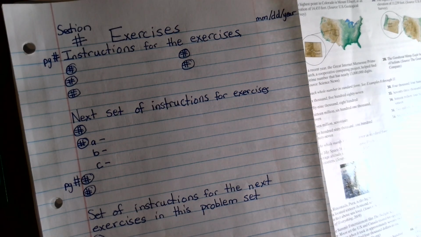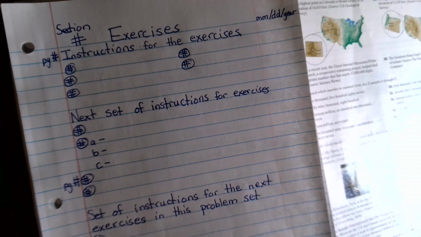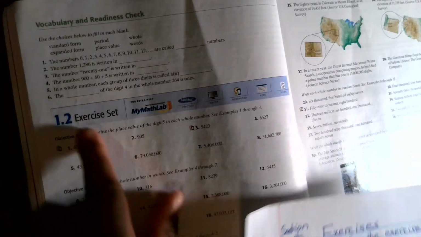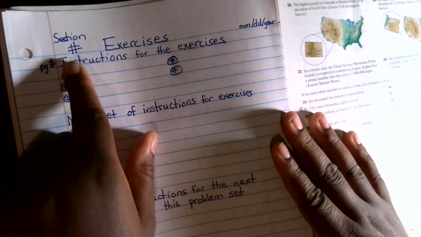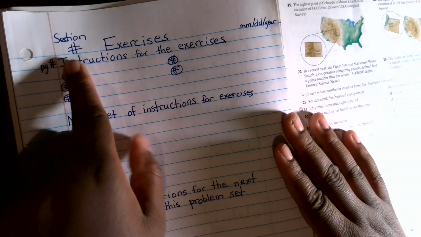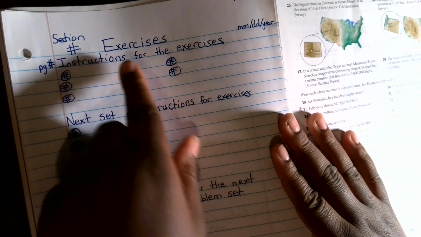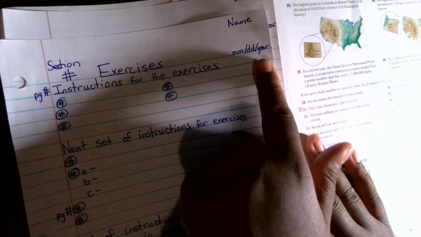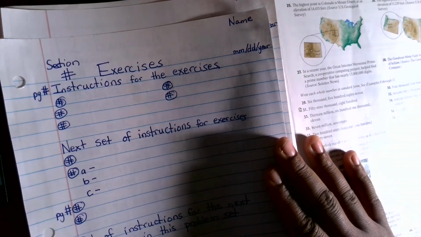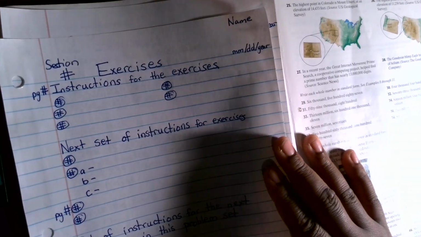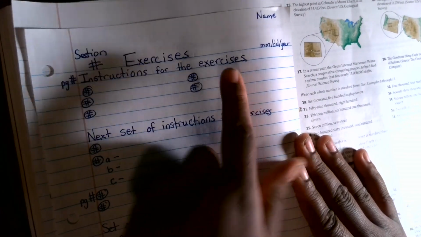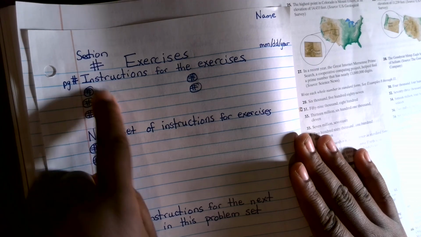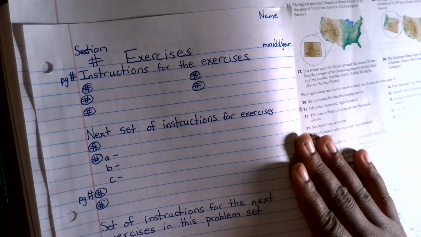Okay, so here's our example of what it should look like when you have done your exercises on notebook paper neatly. Our sample tells us that we write the section number, we label the page exercises, we put our name and date, month, day, and year on the paper. That's the first thing that we do. Then we write the page number, we write the instructions for the exercises, we write the problem number, and we circle that problem number so it does not get tangled up in our math.